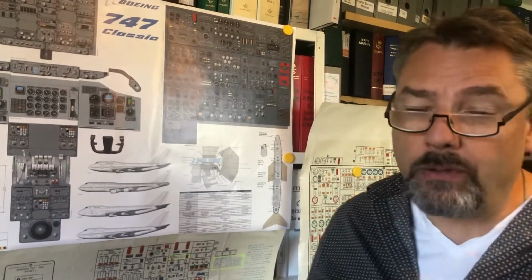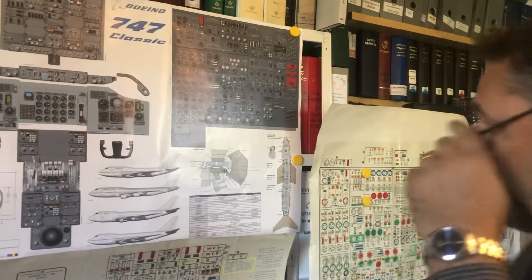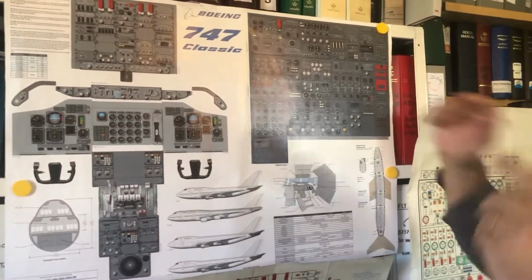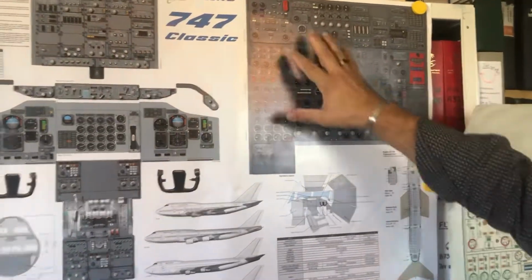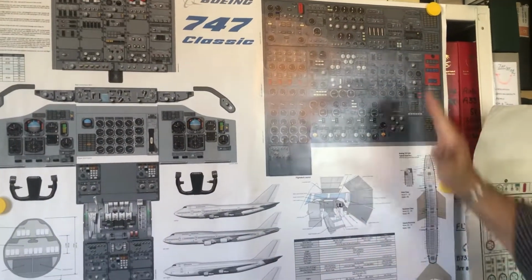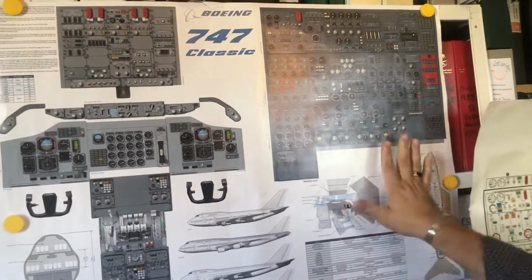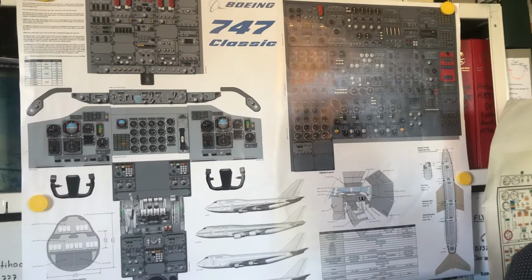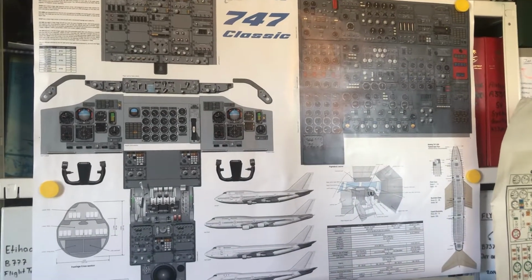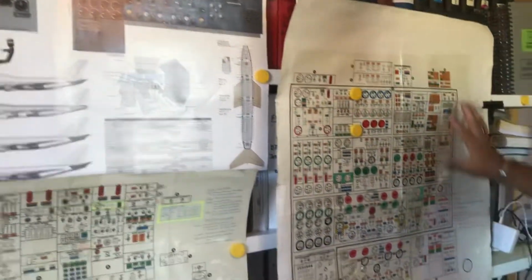The good thing about the 747 Classic is you have more access to the systems. I'm sorry, this is a very bad resolution on this picture. All systems that the airplane has are drawn here on a board. Okay, here we have it in a little bit higher resolution.